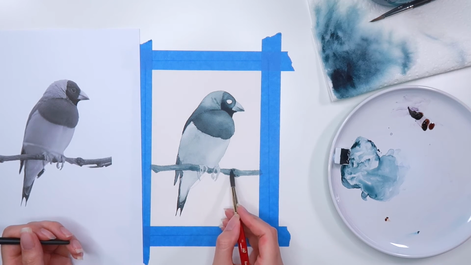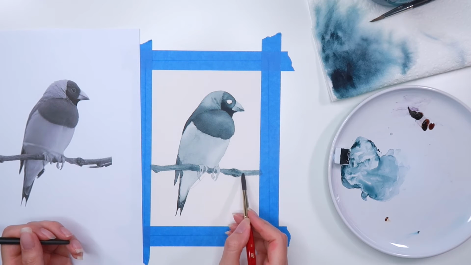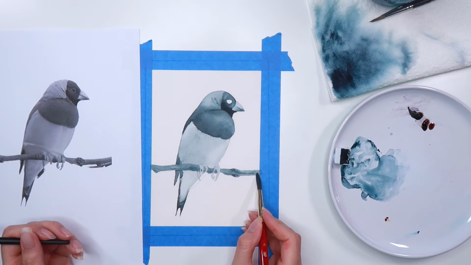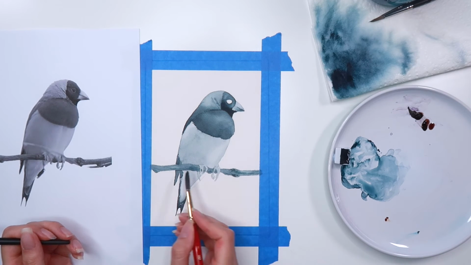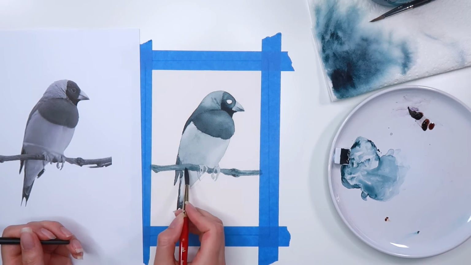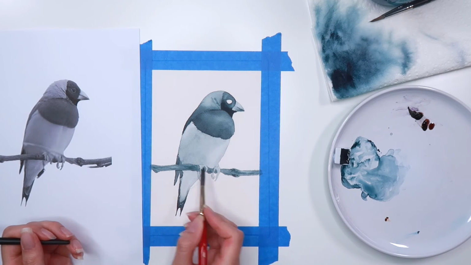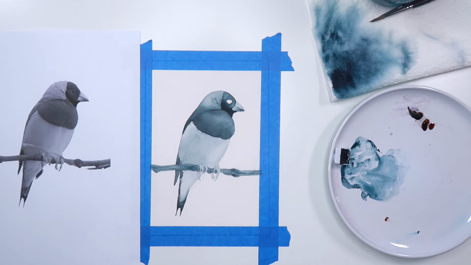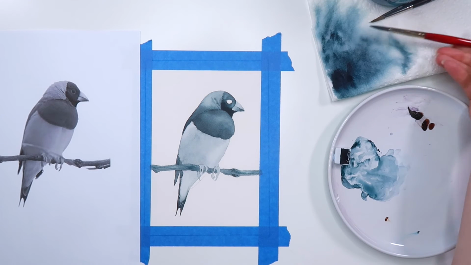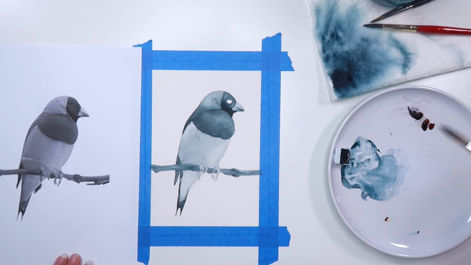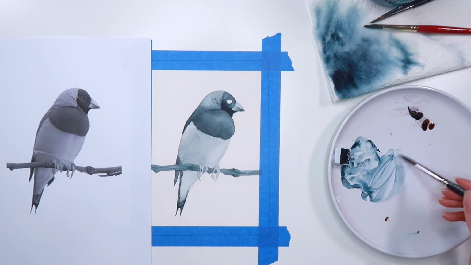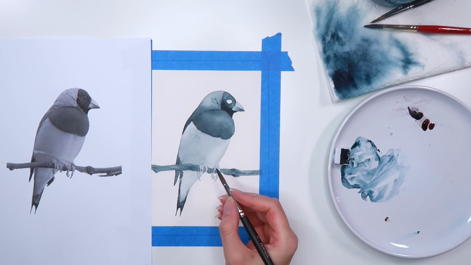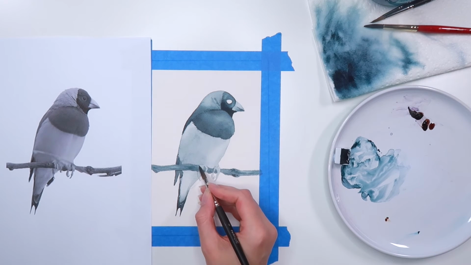And that is because I'm trying to follow the pattern and the shape of the branch. If I came in here with diagonal strokes of texture on this branch, it's going to take away the realism of it. So I'm following the direction that it grows. And so I've shaded some of those knobbly bits of the branch. I've added texture all over and added some deeper value just around the base of the bird.